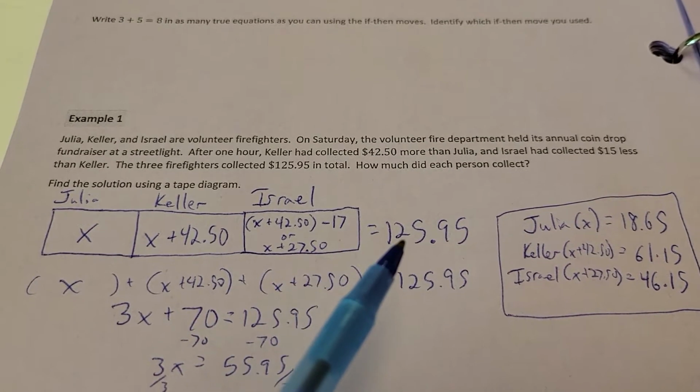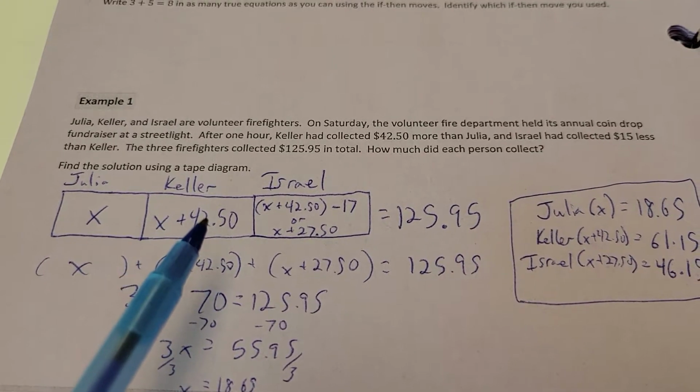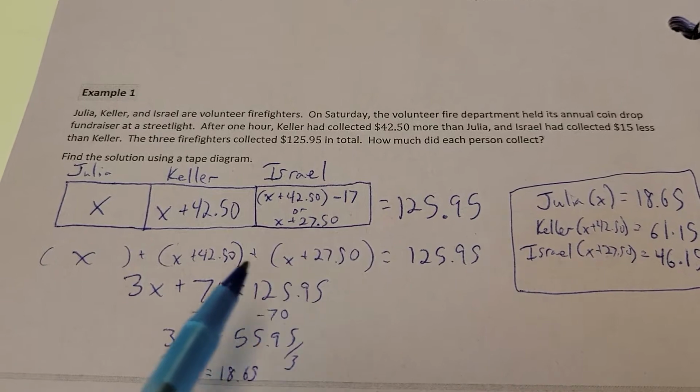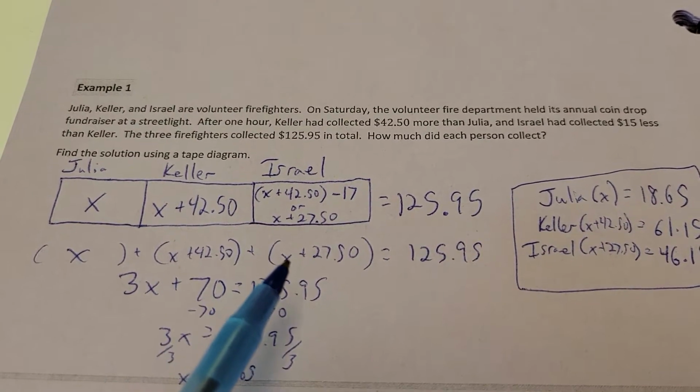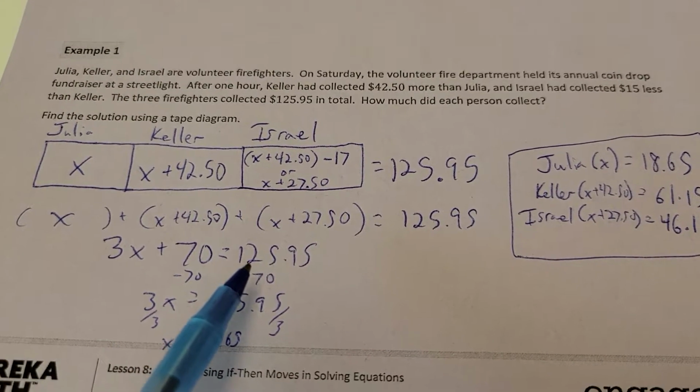All right, now grand total is supposed to be $125.95. So let's total everything up. I got my X plus $42.50, and my X plus $27.50. That means I got 3 total X's, and then the $42.50 and $27.50 gives me $70. So 3X plus 70 gives me $125.95.